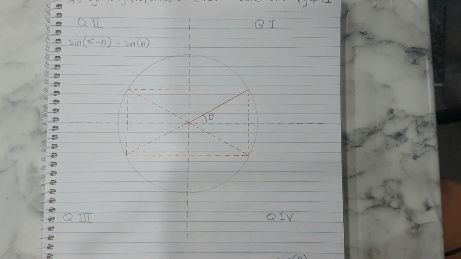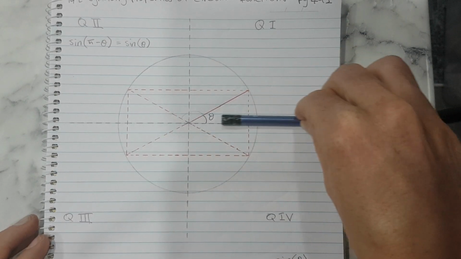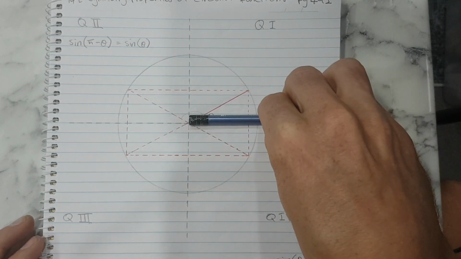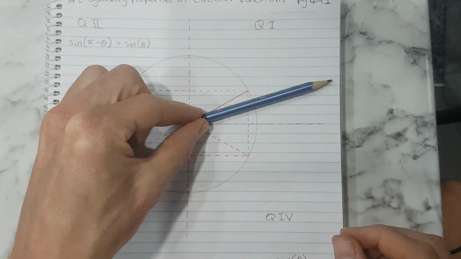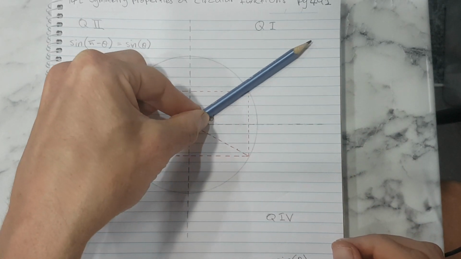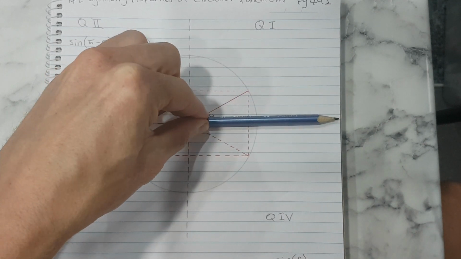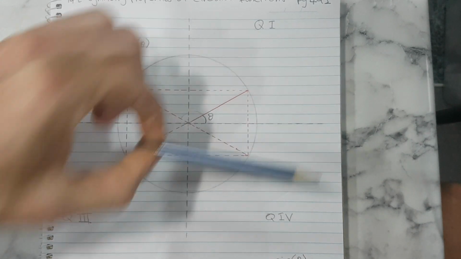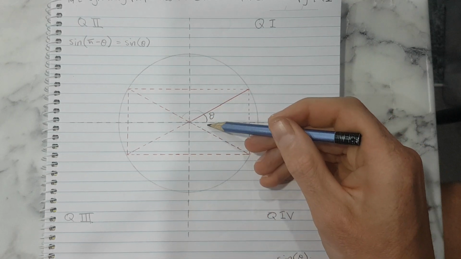So remembering that we're always defining the angle 0 along the positive x-axis, and whenever we're increasing the angle, we're always moving in this direction. And so if that's theta there, then negative theta is going to be in this direction. That there is negative theta. So this angle here would be negative theta.